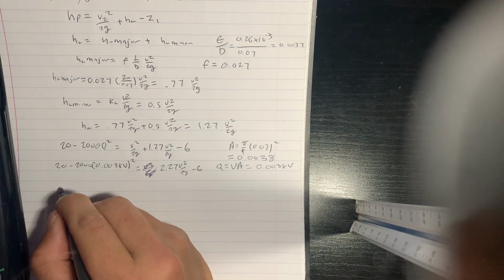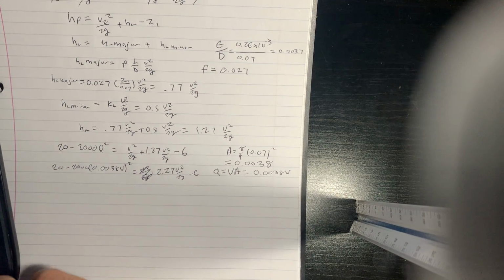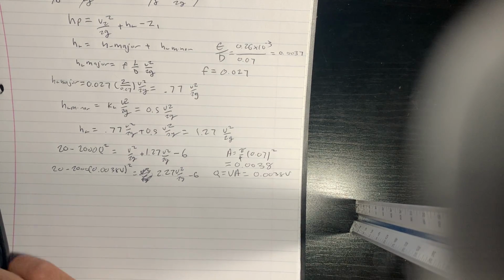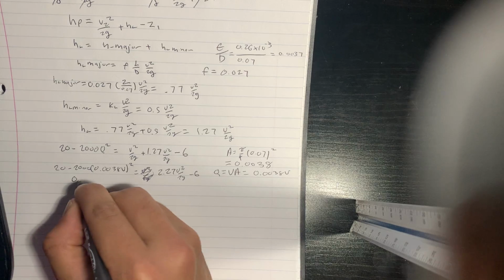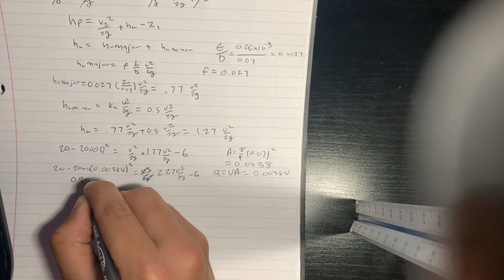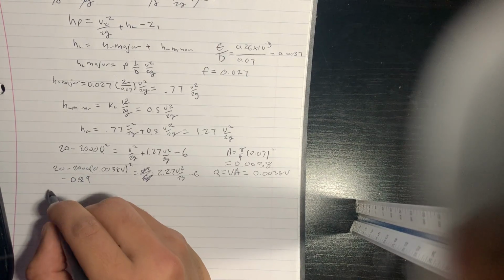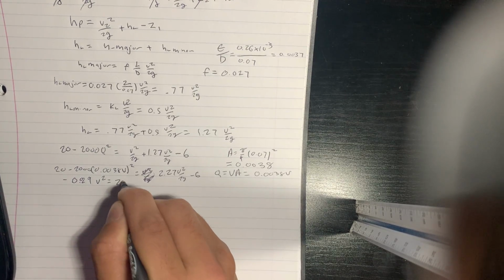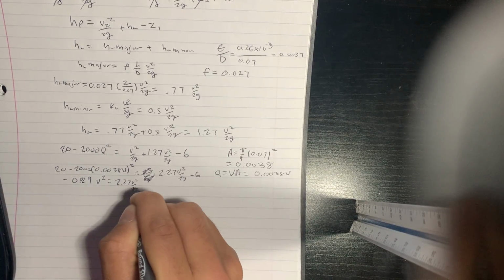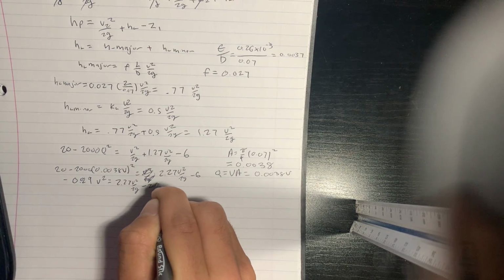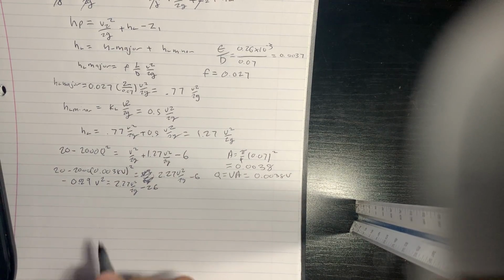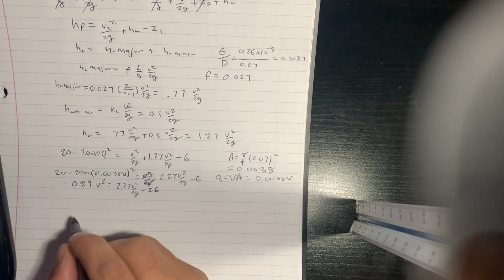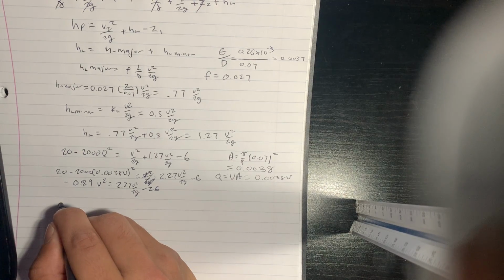Okay, so a little rearranging here. Minus 26.